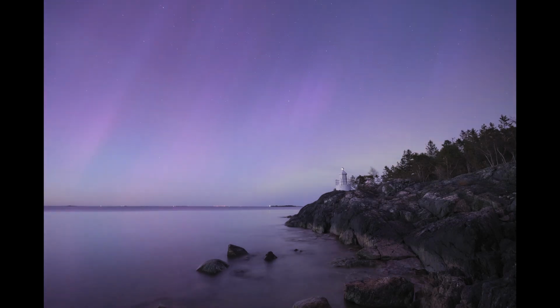Did you know there are some solar storms coming towards Earth actually right now? This weekend, next weekend, a couple of weeks from now. Therefore, you have a chance to see Northern Light or Aurora.